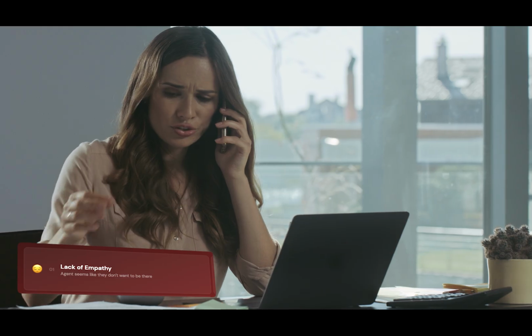Number 1, lack of empathy. The customer calls in frustrated, and the agent seems like they don't even want to be there. Guaranteed disaster. Number 2, blocked communication. Jargon, technical language, confused customer, nobody understands anybody. Number 3, unsolved problems. The call ends, the problem continues, the customer leaves more frustrated than when they called. Number 4, inconsistency. One agent resolves it, another doesn't even know where to start. Which one you get next time?